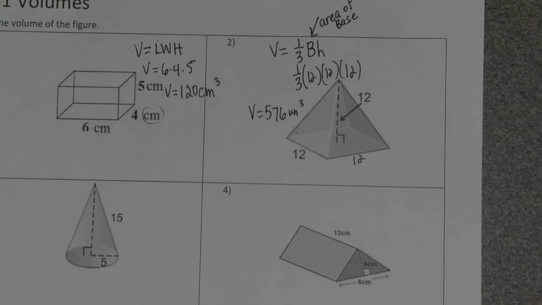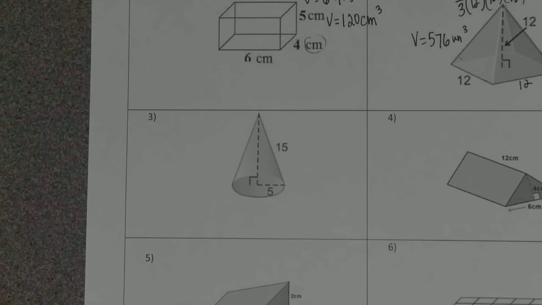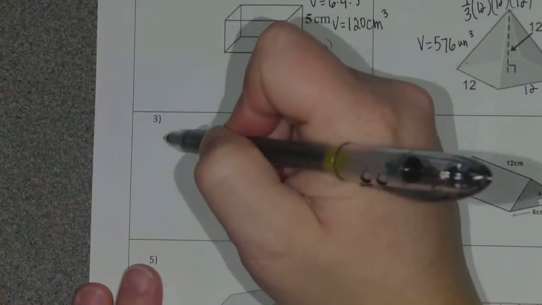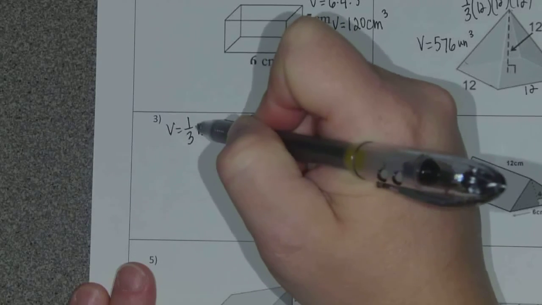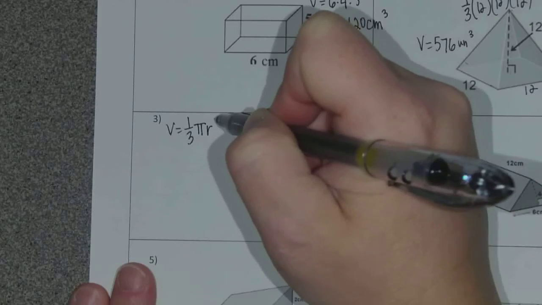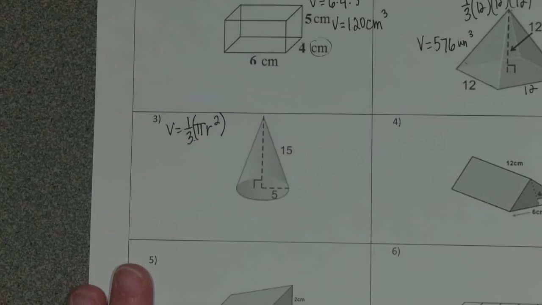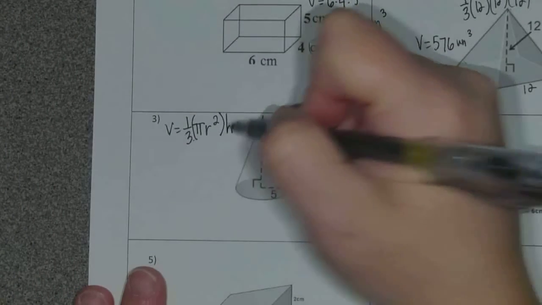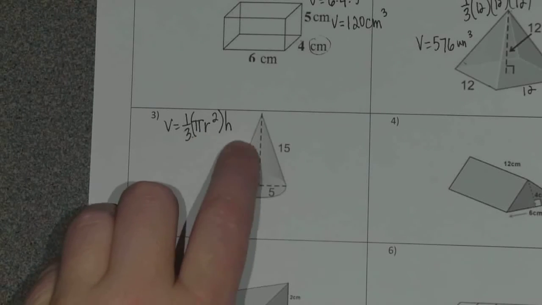All right, how about a cone? Anybody remember the formula for a cone? 1/3. Yeah, it's still really the same as that one we just did. The volume of a cone is 1/3 the area of the base, but the base is a circle, so pi r squared. Wouldn't that be the area of the base? Pi r squared, and then times it by the height still. So a cone's formula is 1/3 of a circle times the height.